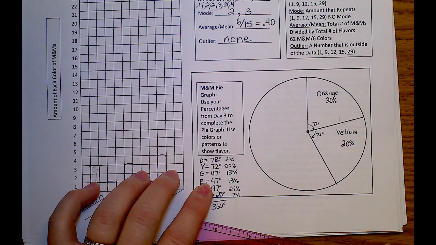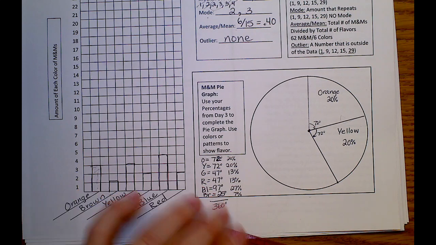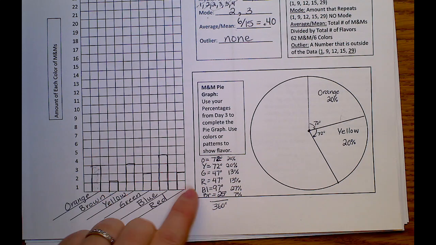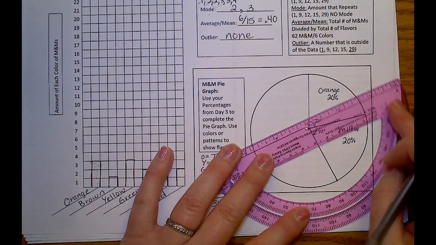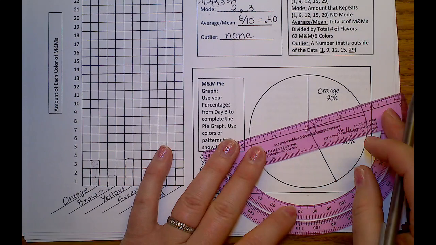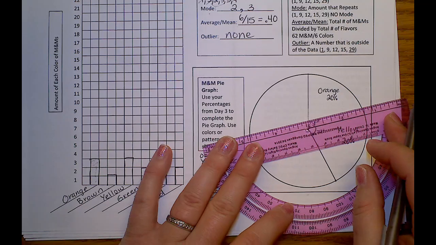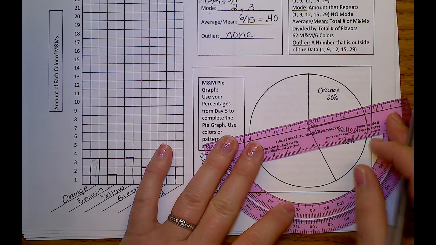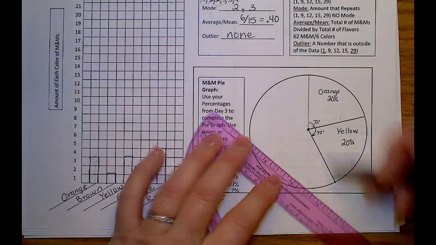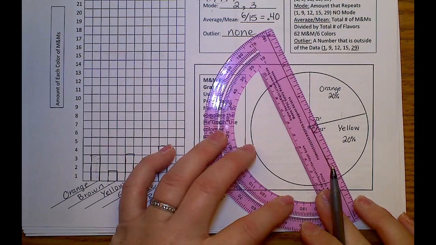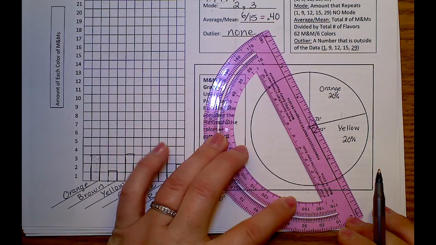Now I'm going to do my two 47 degrees for my green and my red. So again, put your center part there. If I don't line this up, it won't be right. That line needs to be overlapping that, and that center piece needs to be lined up. So now I need to go from this line, though. I almost did that wrong. And I need to go to 47.